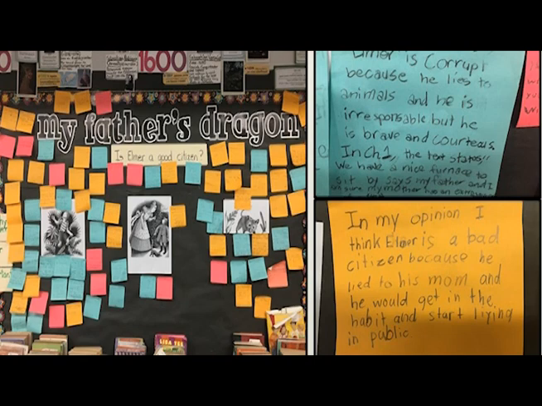So they're reading My Father's Dragon. Elmer's corrupt. He lies to animals, and he's irresponsible, and it explains why. So they're now looking at characters in books through the eyes of civics. Having Socratic seminars. Debating why people do things the way they do. Okay, well, he did something bad, but he did it for a good cause. Is that okay?